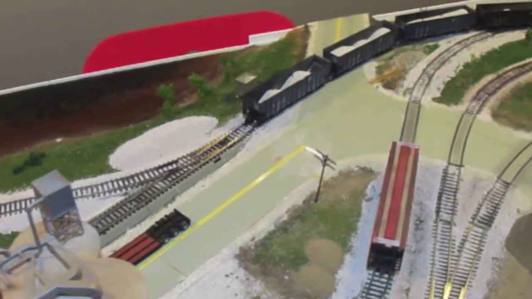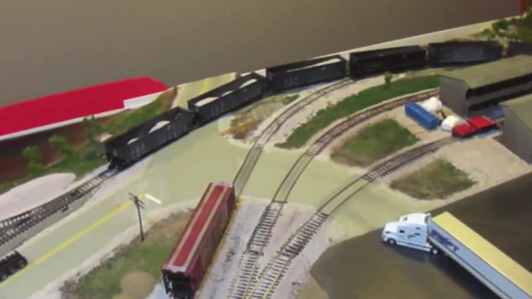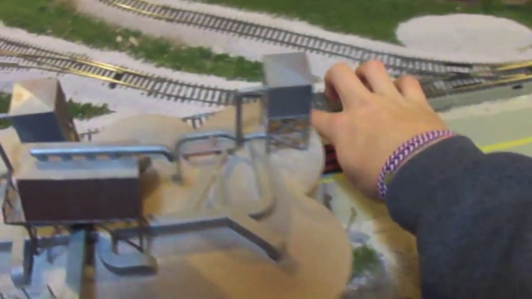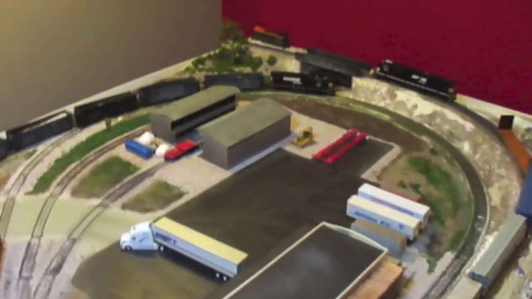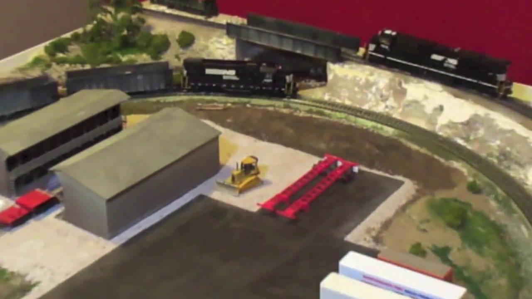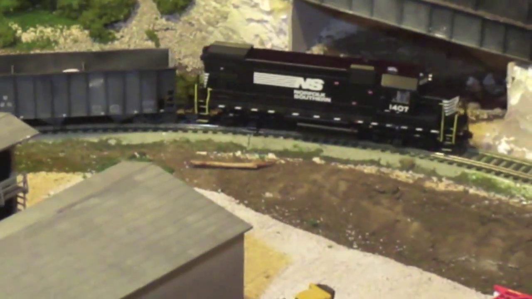Okay. So what I'll do now is probably just back us all the way up onto this middle track here. Gotta reverse here. Not derail everything. Nope, wrong way.